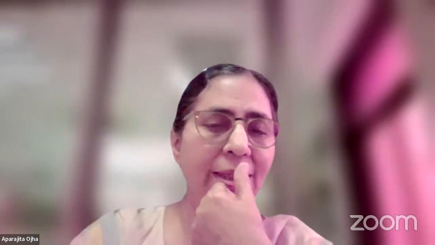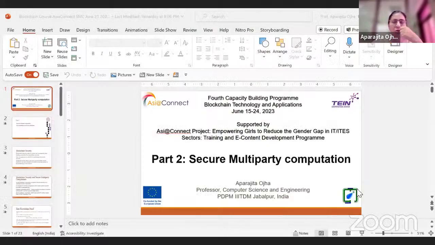I thought that we also need to discuss, although people have discussed the security and other things of blockchain, something which I find very important is secure multi-party computation, which is a very interesting part that has emerged recently with chain code.